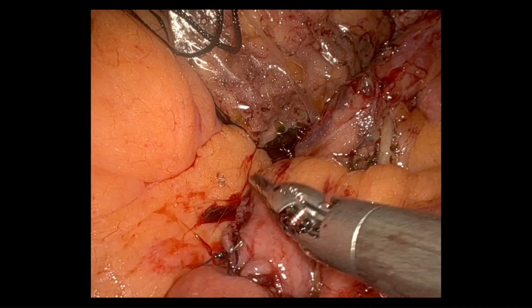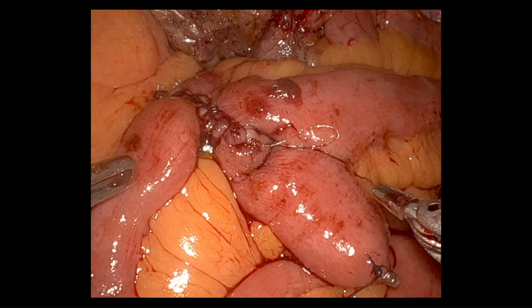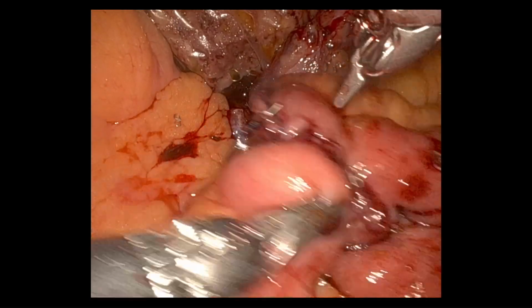Once this is done, we proceed with the next step of the cystectomy, that is the ureteroileal anastomosis.